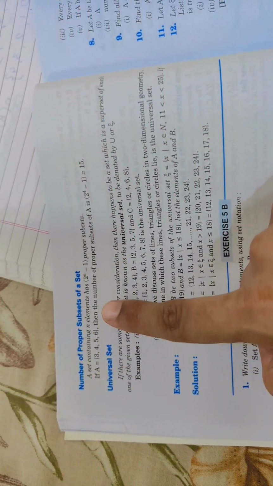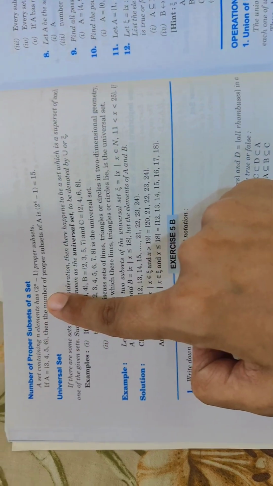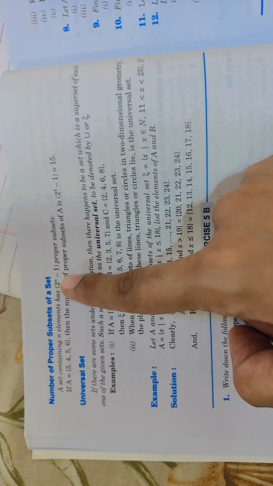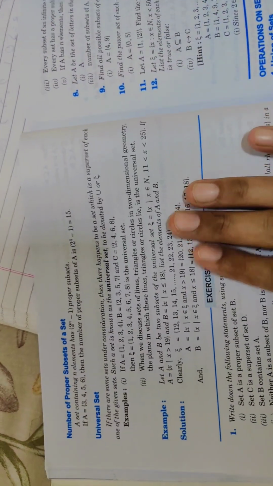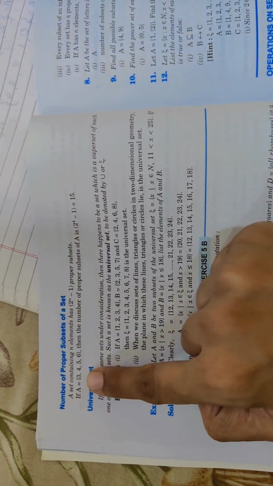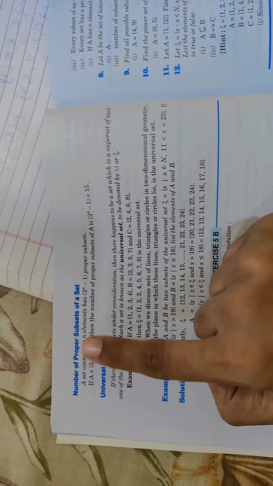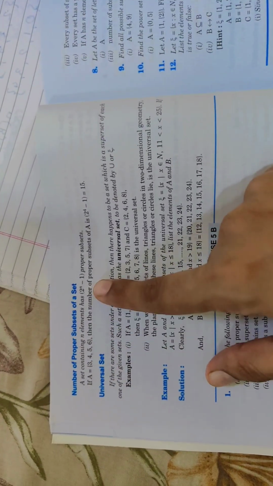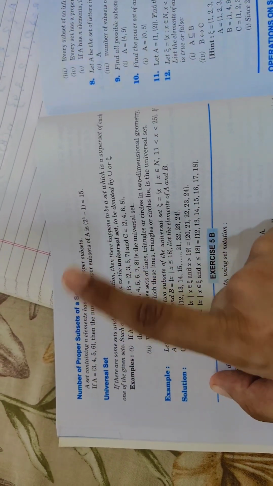So the number of proper subsets of a set containing n elements is 2 raised to n minus 1. That means if A contains 3, 4, 5 and 6 elements, then the number of proper subsets of A is given by this formula.